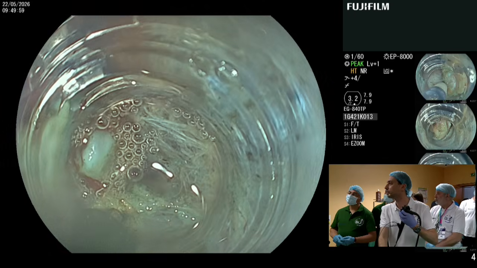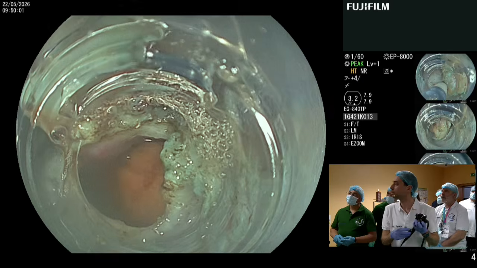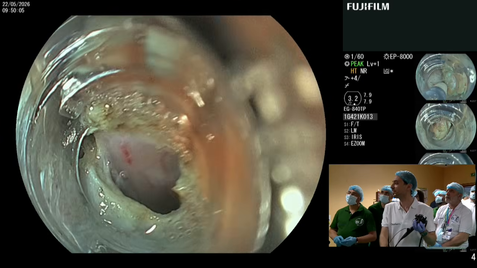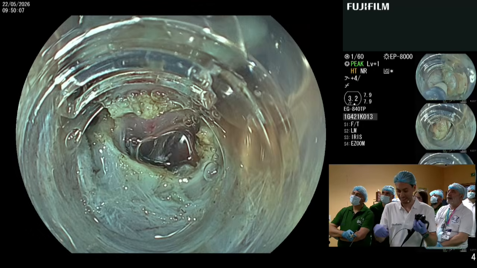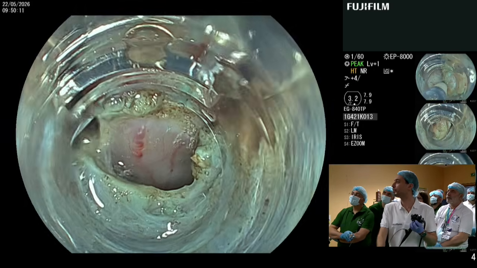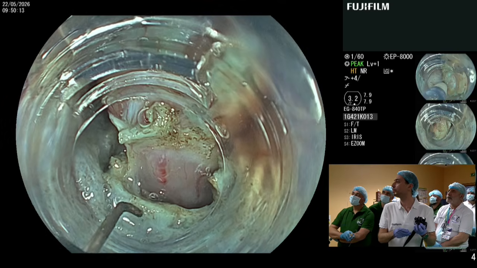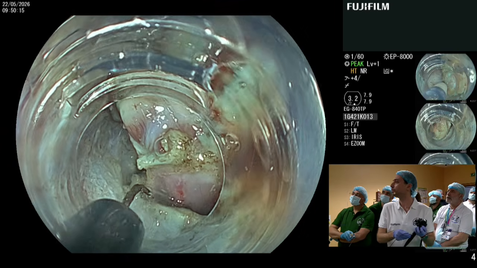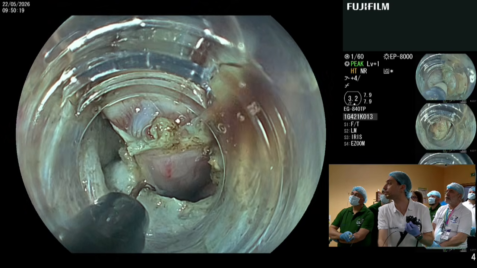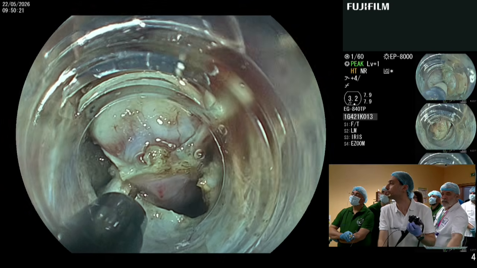Georgios, I understood that there are some questions from the room. Can you ask them? At this moment, it's a critical point. Give me a few seconds, because here we have some big vessels. We have to be very fast and precise.